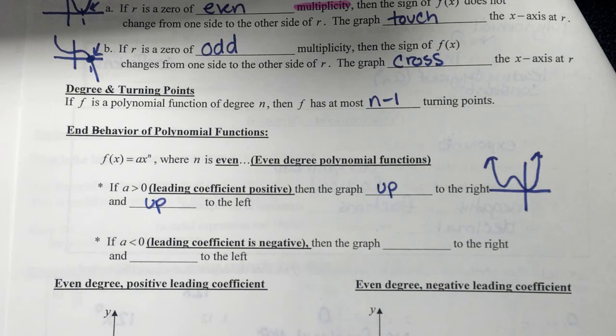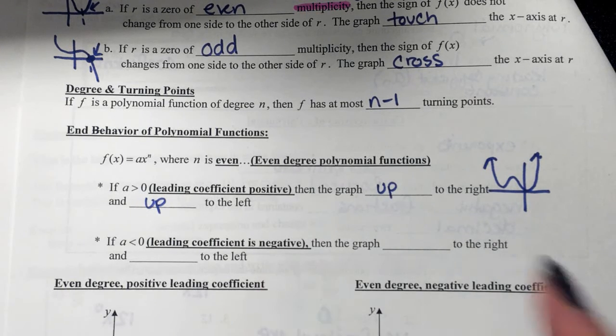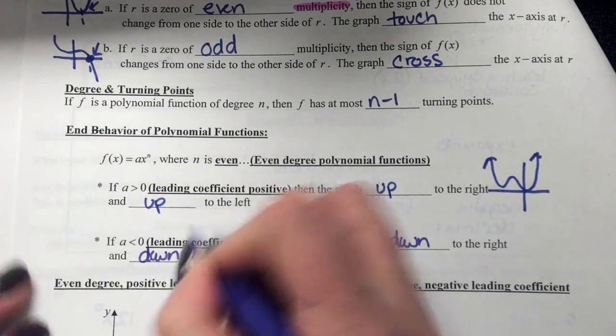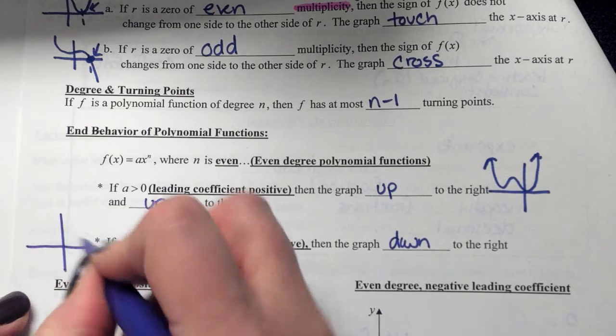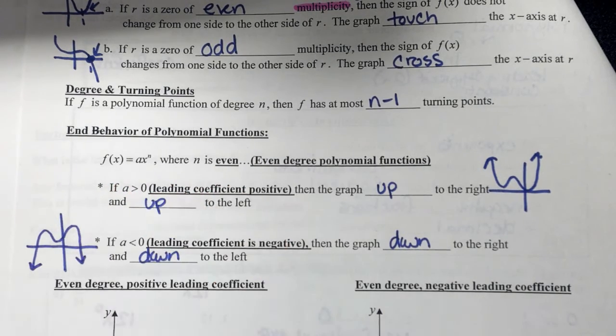If your leading coefficient is negative, then what happens with both ends? Do you remember? They're both going to do what? Down. They both go down. So again, you may have bumps and turns in the middle, but the end behavior is both ends will go down.